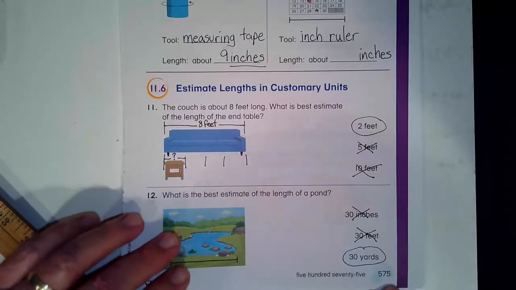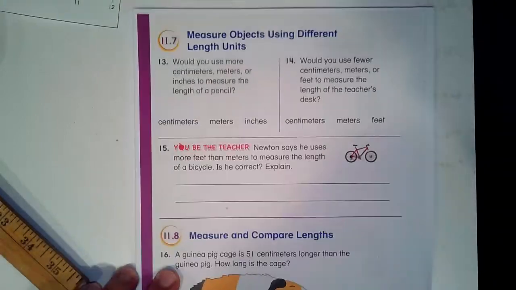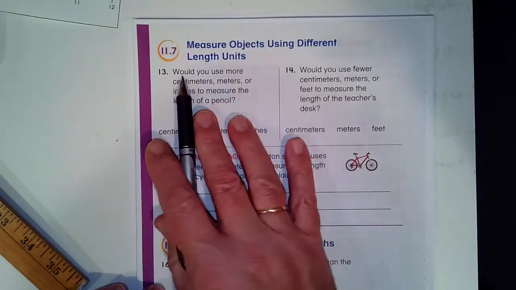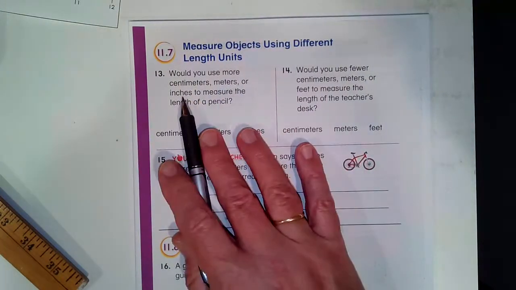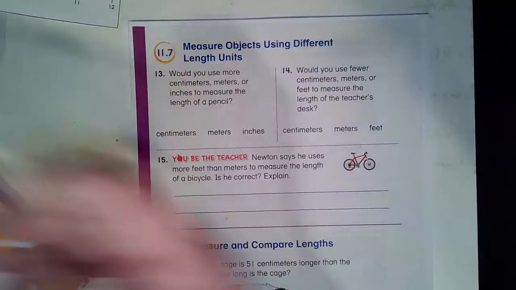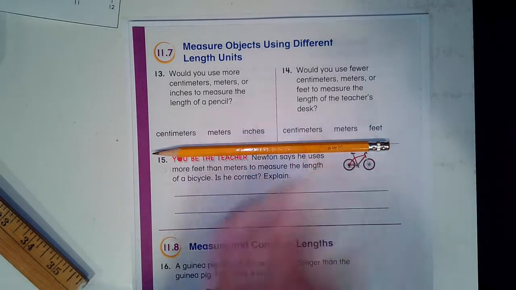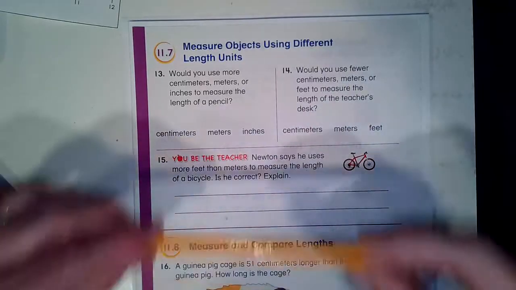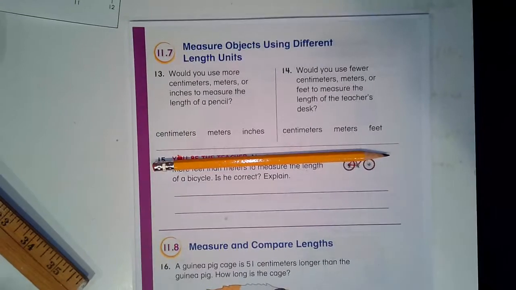All right, let's turn the page over. We are now on page 576. And this one says, would you use more centimeters, meters, or inches to measure the length of a pencil? Well, I just happen to have a pencil right here. I want to know which one would I use. If I wanted to say how many centimeters this is, how many meters this is, and how many inches this is, what would be the longest? Which would I have to use the most of?